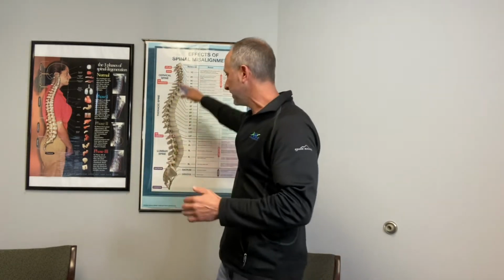So the reason why we want all these good structures and good functions of the spine, just like you have arches in your feet, we need all these structures there, all these curvatures. We need them to be as normal as we possibly can, because that's what helps us deal with stress being placed on our body. Take gravity alone, all the stress being placed on us.